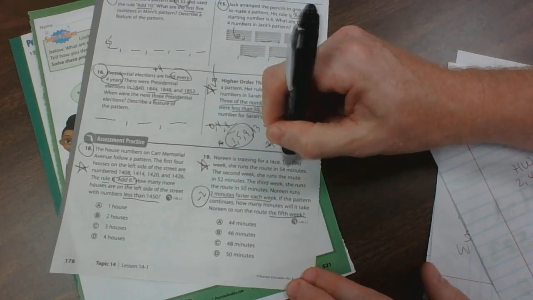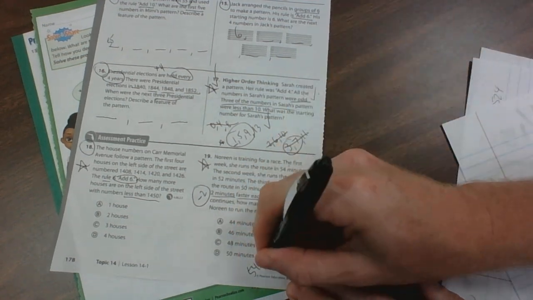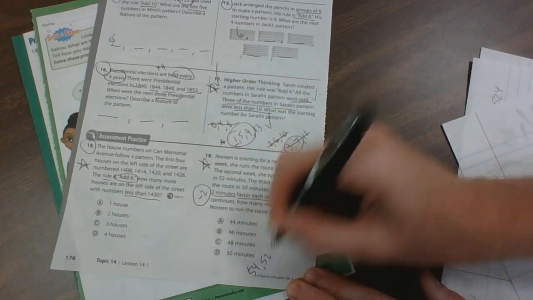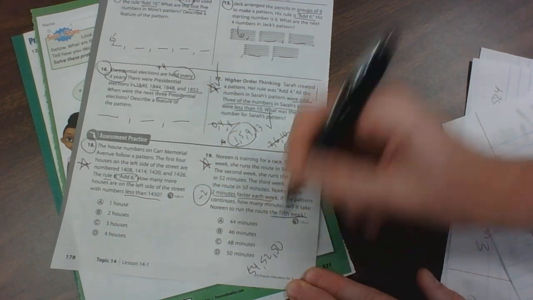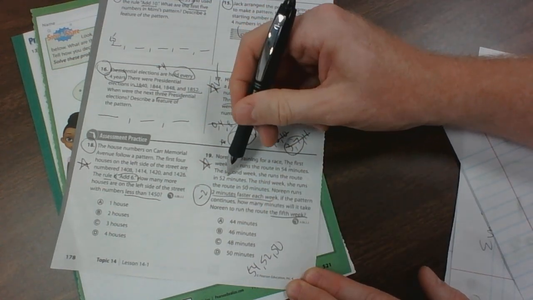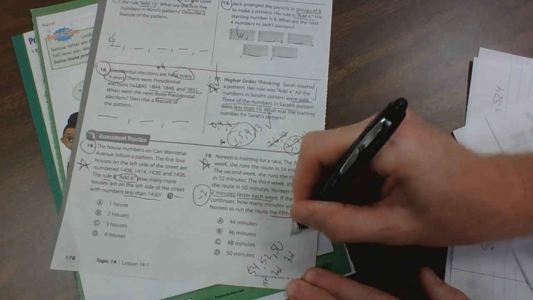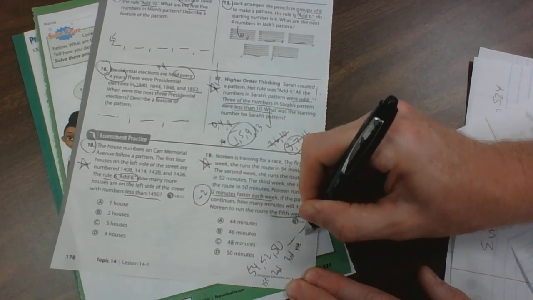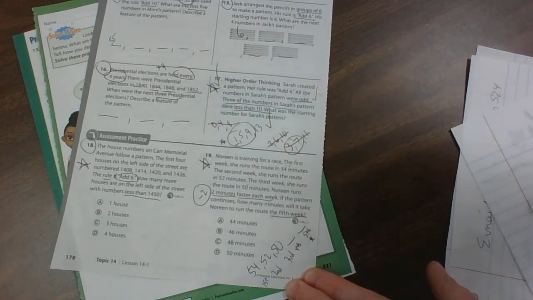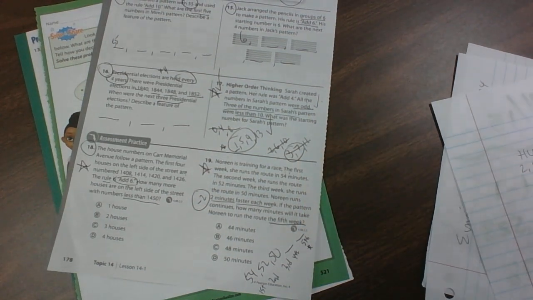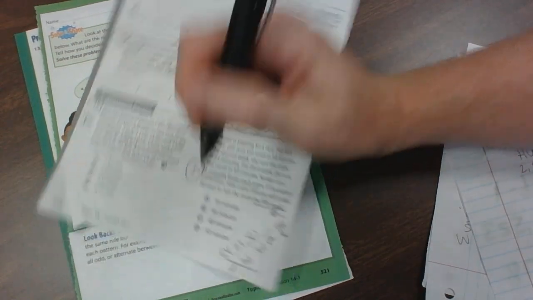Okay, first week, she went 54. Second week, 52. The third week, 50. 54, 52, 50. First, second, third. To get to the fourth, get to the fifth. This is the answer I'm looking for right there. You with me? All right? So figure that one out.